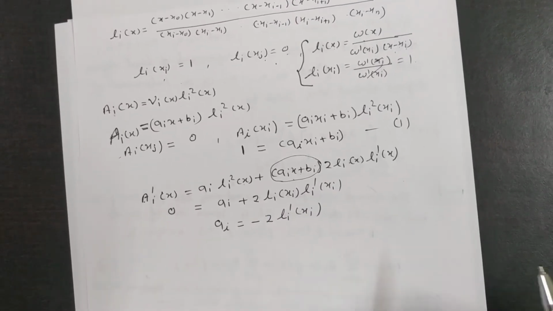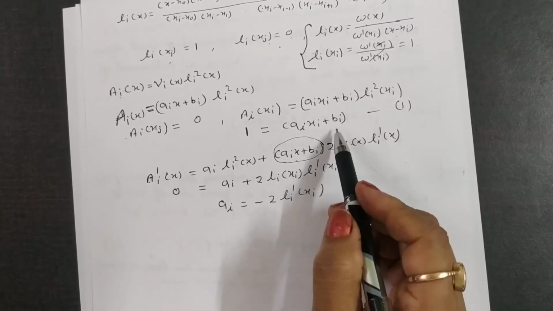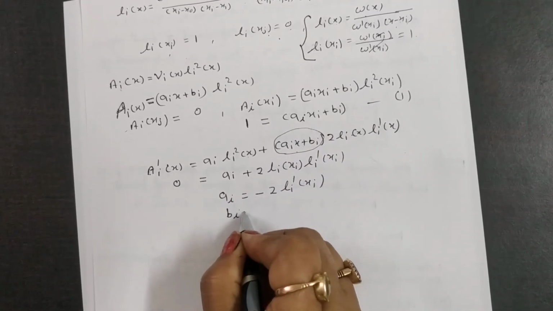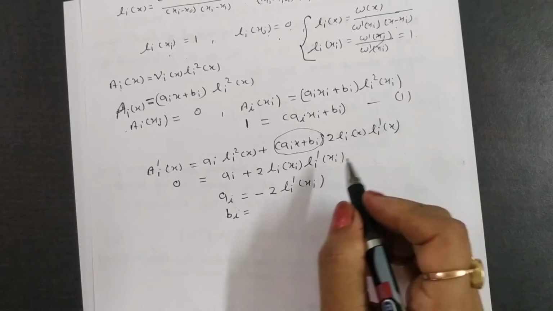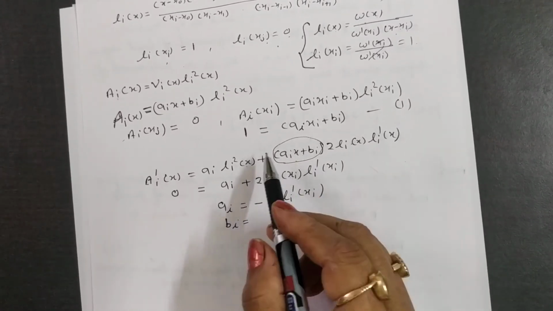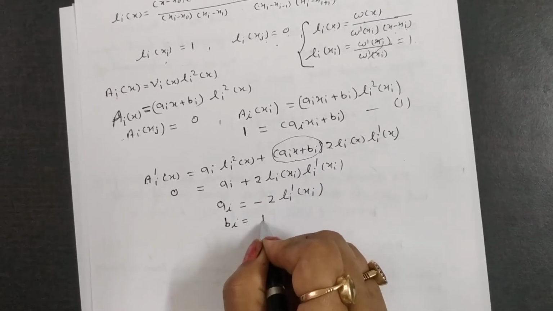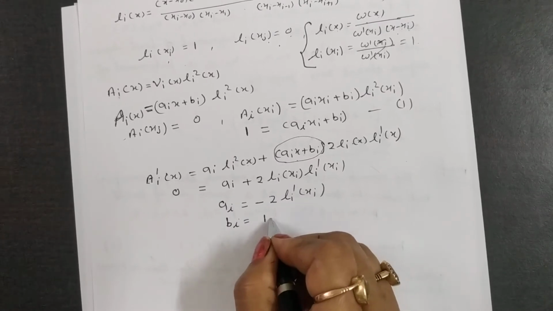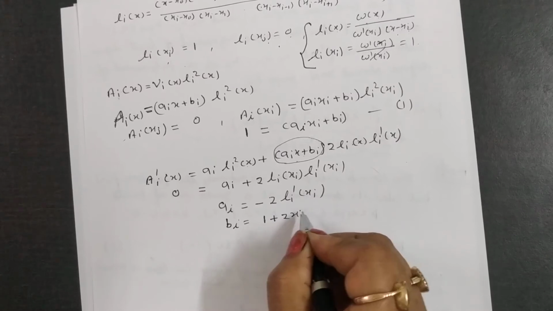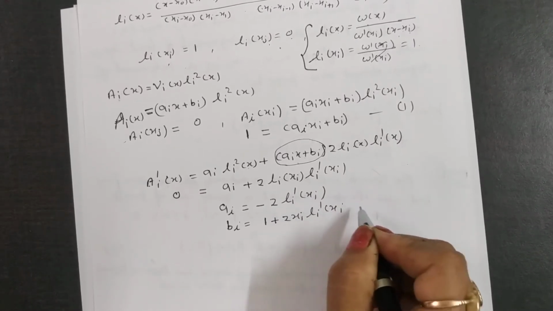Okay, and similarly from equation number 1, you can evaluate bi. Using equation number 1, bi is equal to 1 plus 2 xi li dash xi.